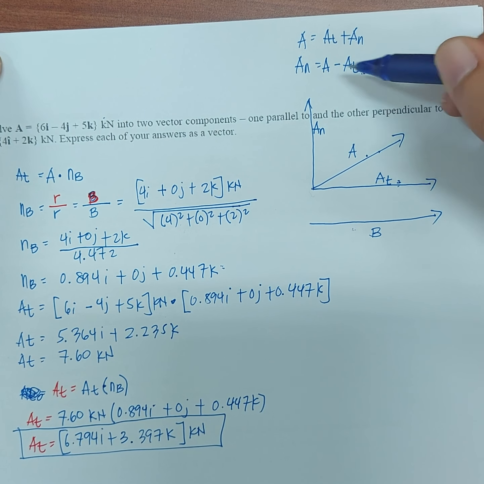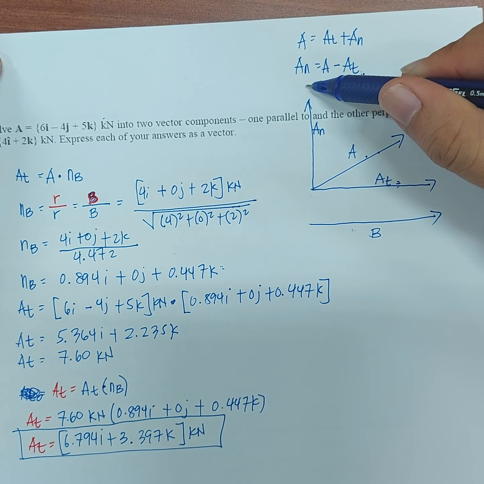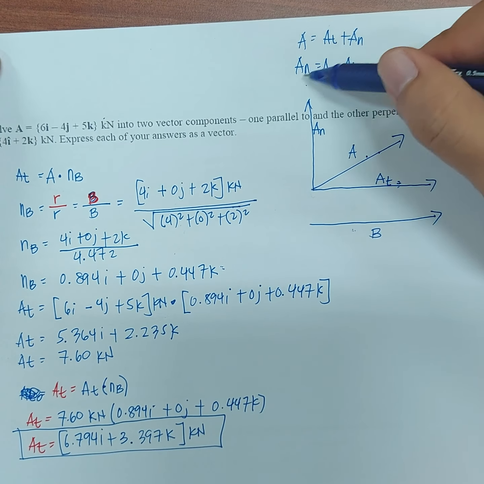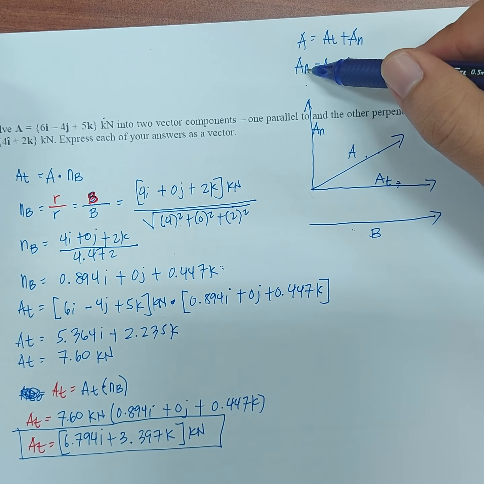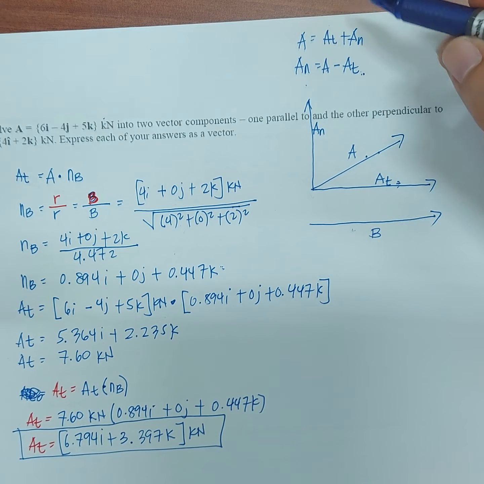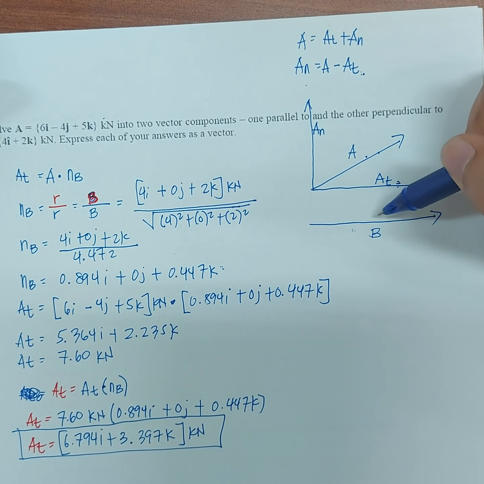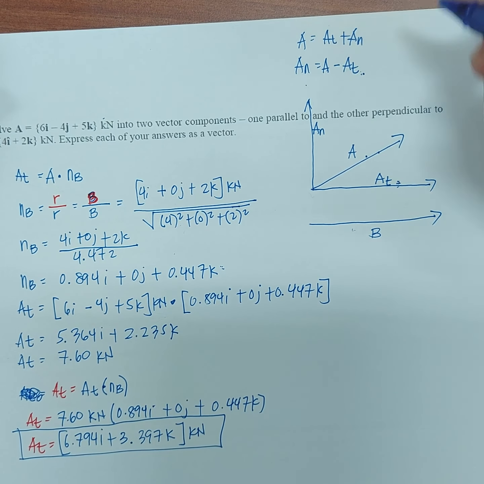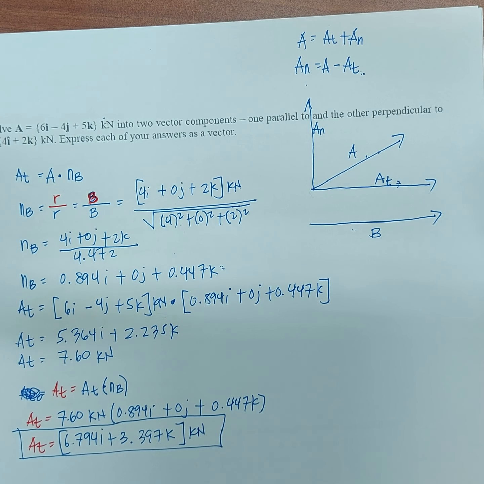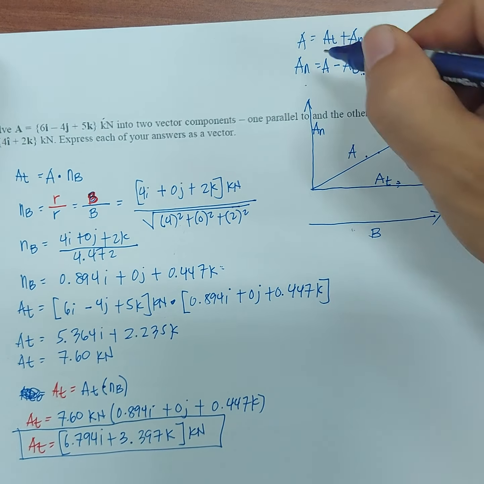That's how we solve for AN here, the force or the vector that is perpendicular to the line of action of vector B. I hope that is clear.